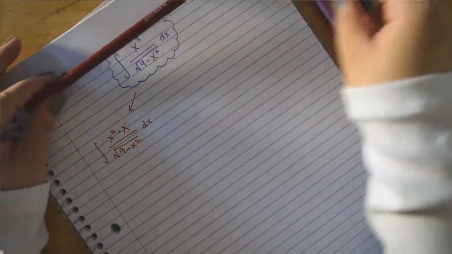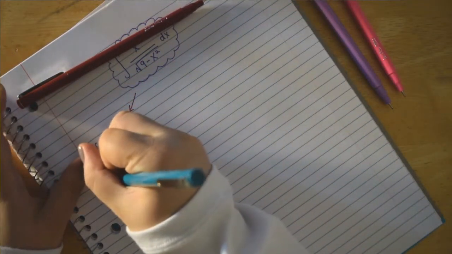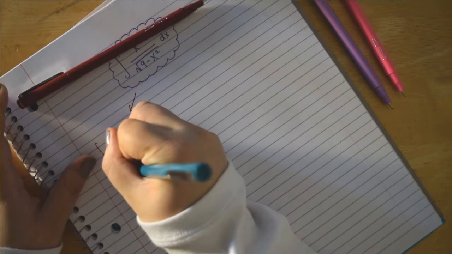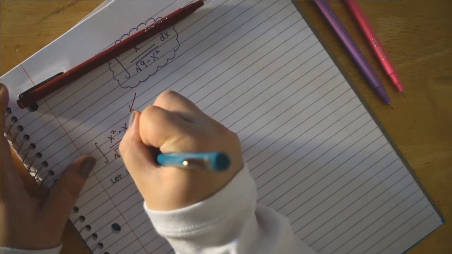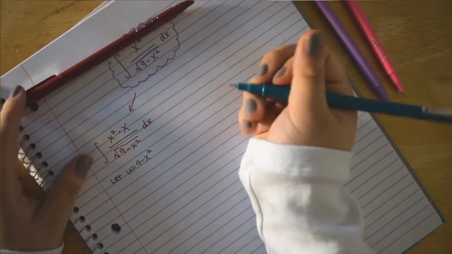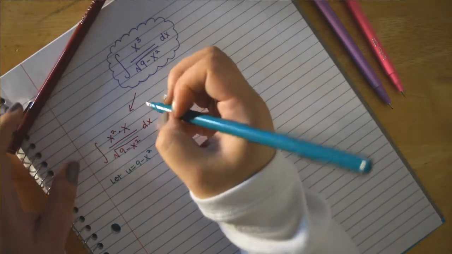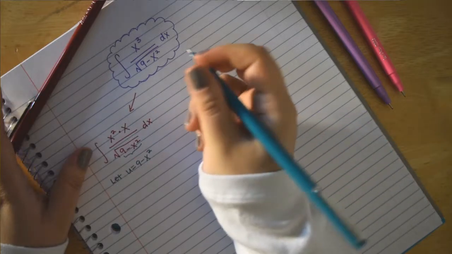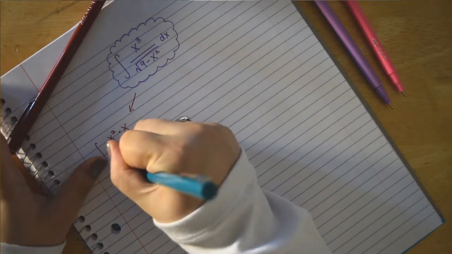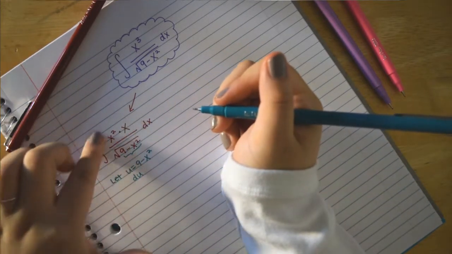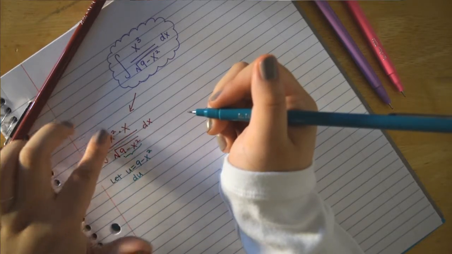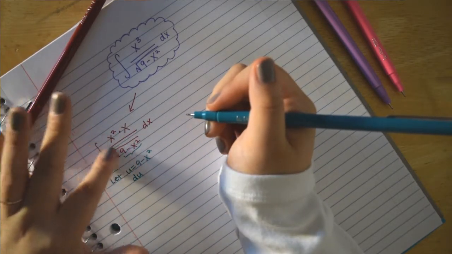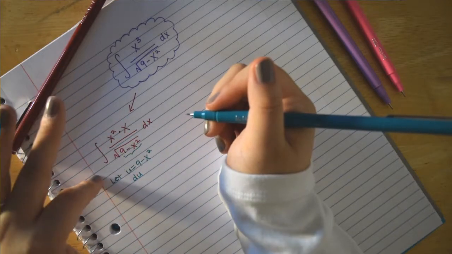And so if I were to let u equal 9 minus x squared, if you remember how U-substitution goes, it's okay if you don't, but if I were to let this little piece be u, then we also want to make sure a piece of our du is in this so that we can convert dx into du.